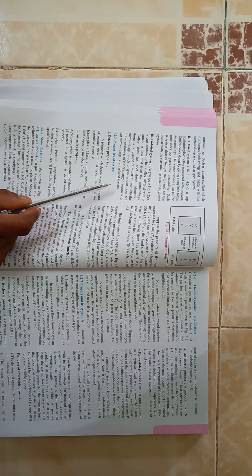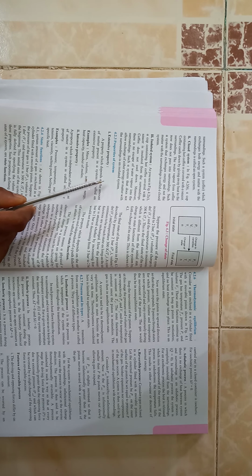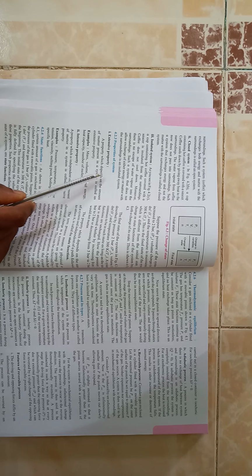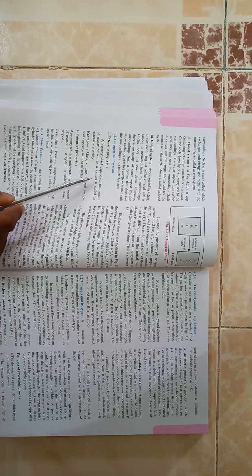After that, see the next point, that is the properties of system. There are mainly 2 properties of the system: first is extensive property and second is intensive property. Both properties are important.